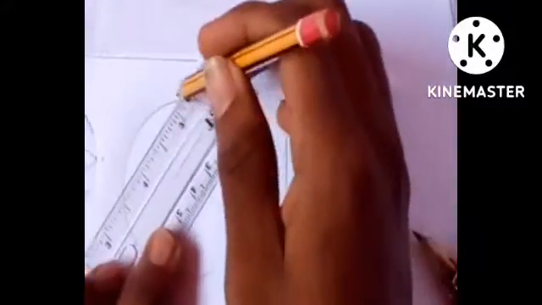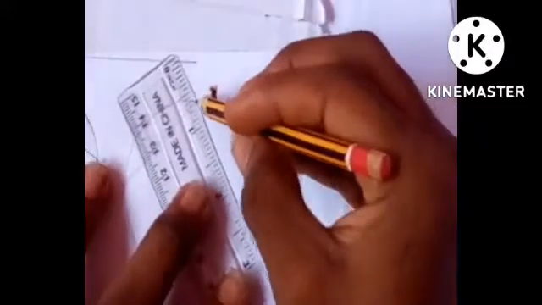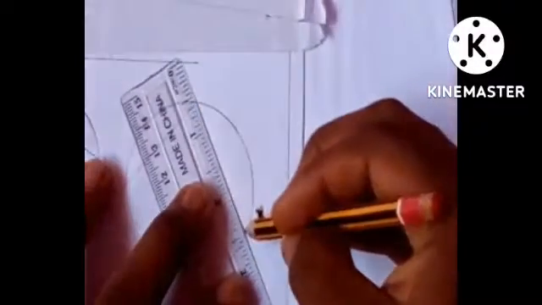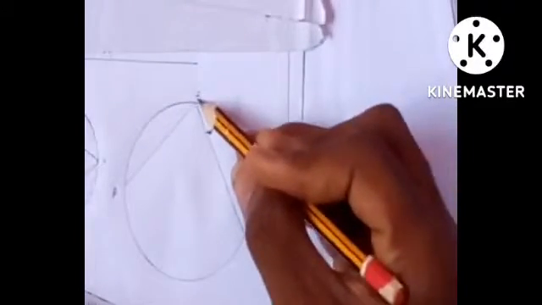Now, let's draw this chord, a chord right here, and another chord. Now, notice that the chords should be touching each other. The edges of the chords should touch. Now, let's call this chord AB. Let's call this chord BC.